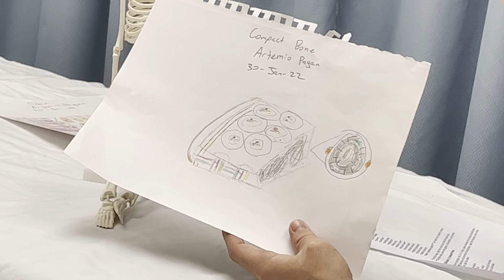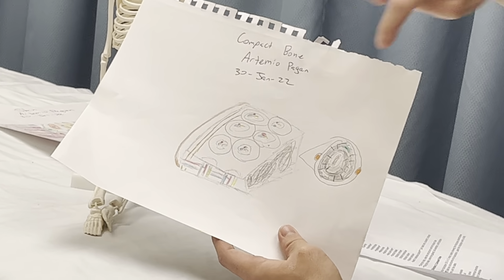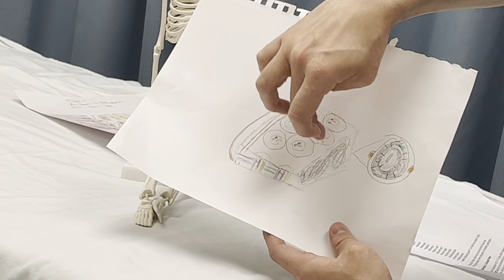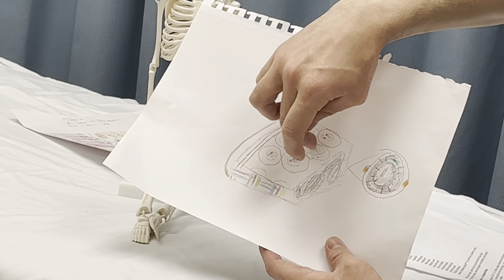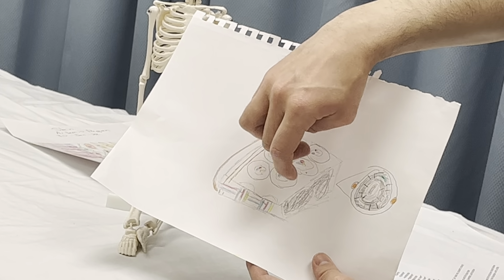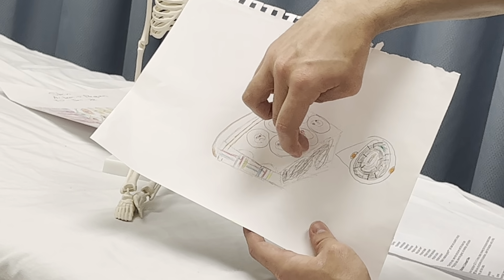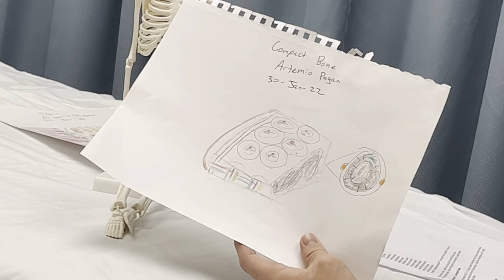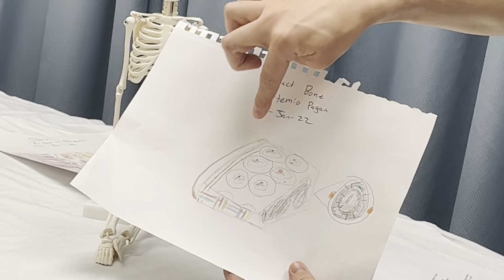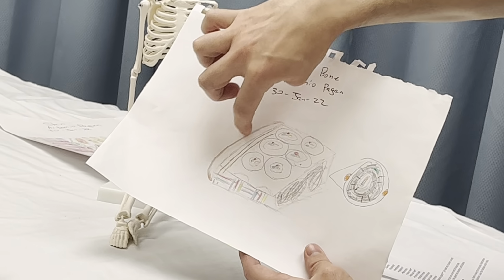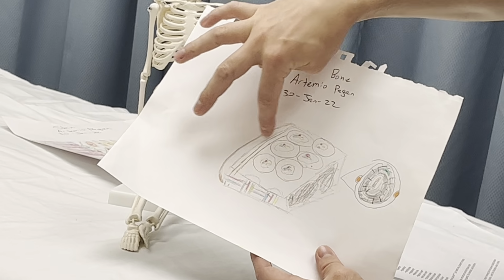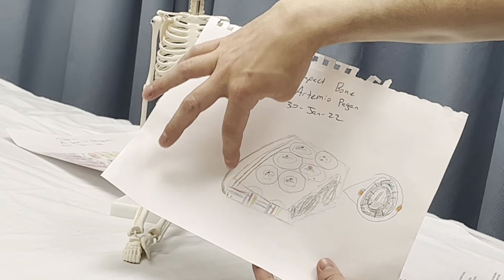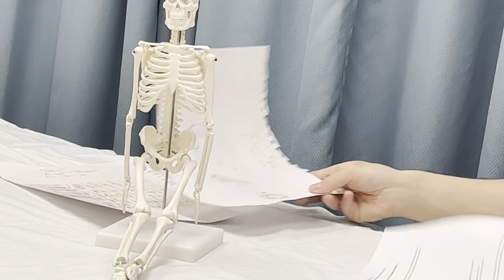Then we have the osteon, which I brought up earlier. It's this circle where the canal goes through, and you have the concentric lamellae going through here. So it's marked by the circle for the osteon. And then we have the periosteum, which is the outside of the bone, so it's this peach color right here. Again, not that color in real life, but it just makes it easier to annotate on this drawing. So that does it for the compact bone.